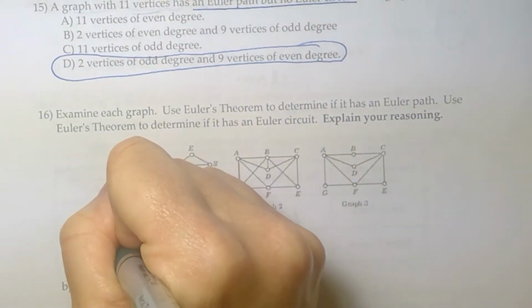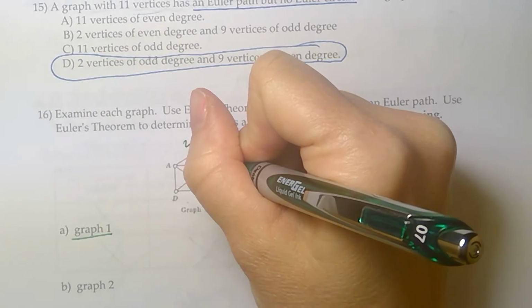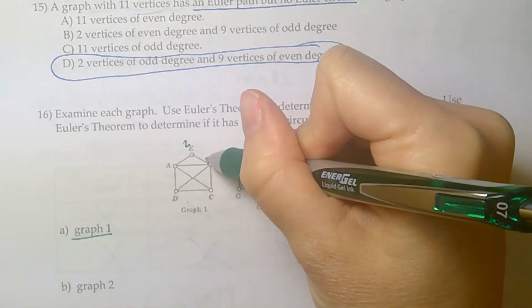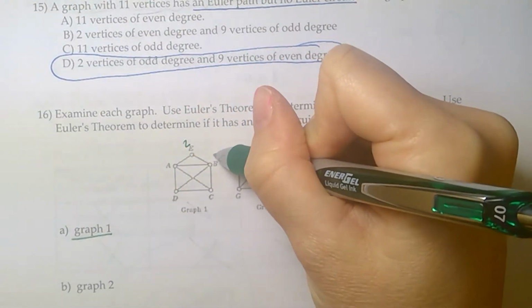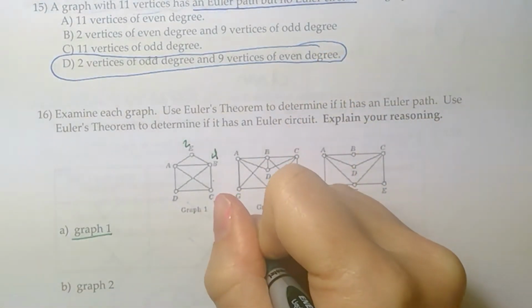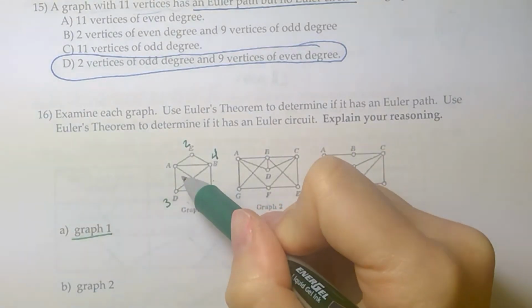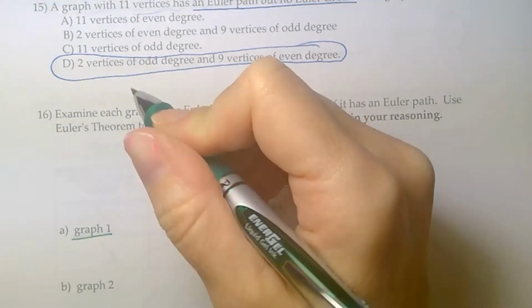So for graph 1, E is a degree 2 because I can leave E in 2 directions. B is degree 1, 2, 3, 4. C has degree 3. D has degree 3. And A has 1, 2, 3, 4.